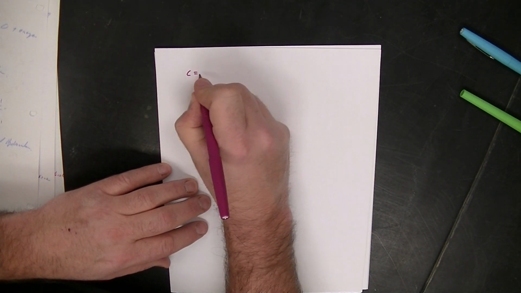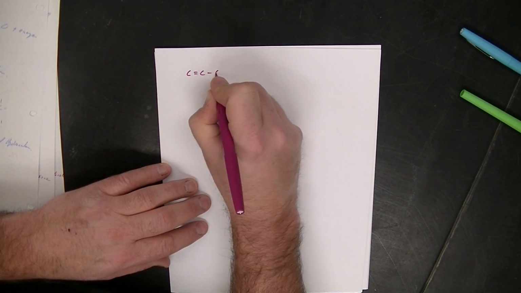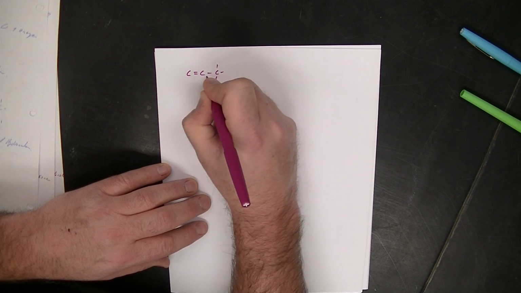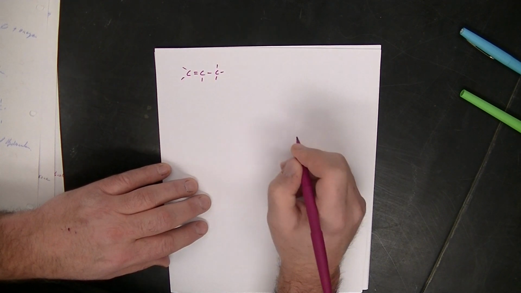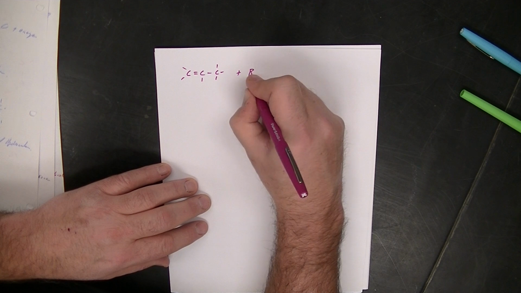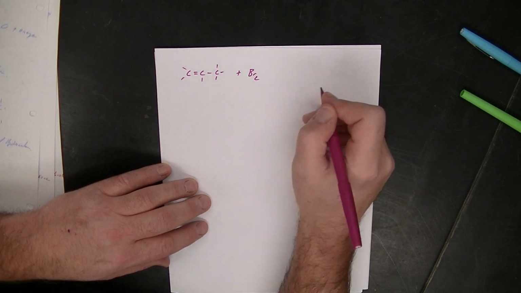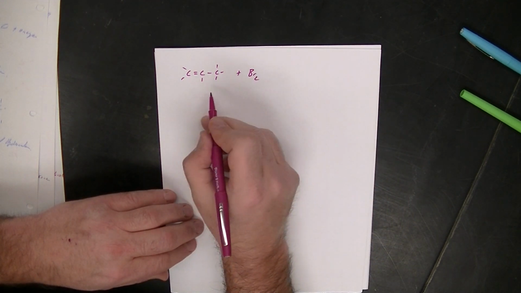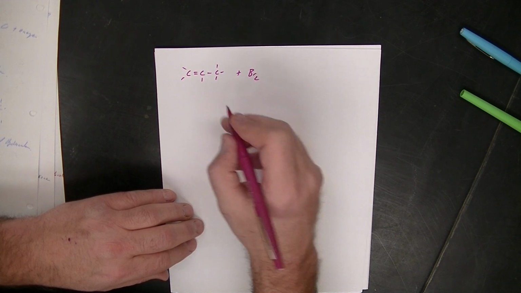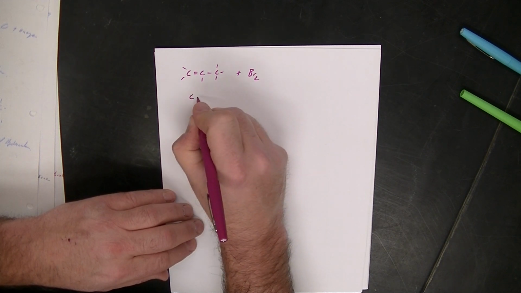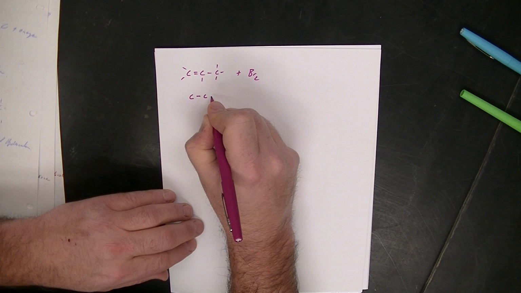Let's say that we have propene. And I don't know, how about diatomic bromine? Right. So in this case, it's going to do the same thing. That double bond is going to break and become a single bond.